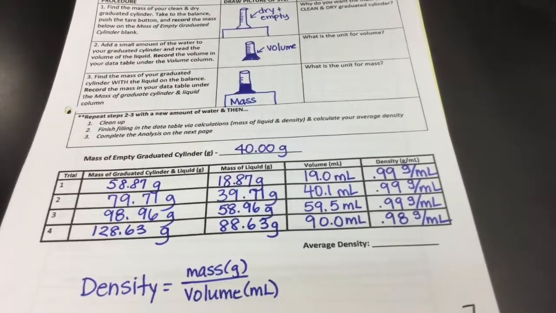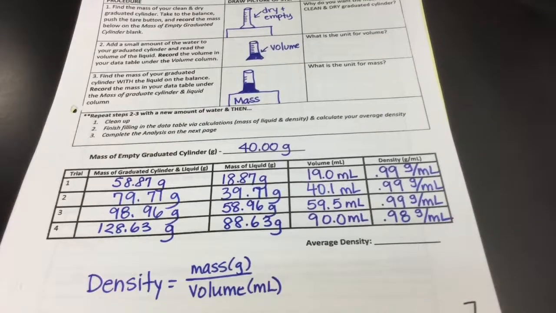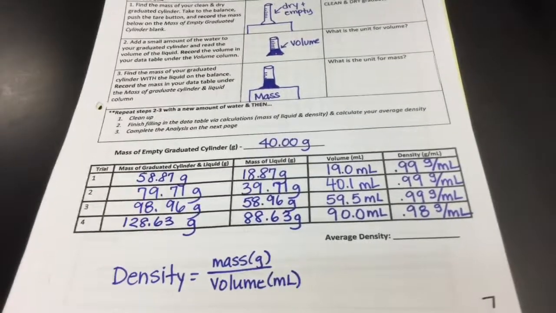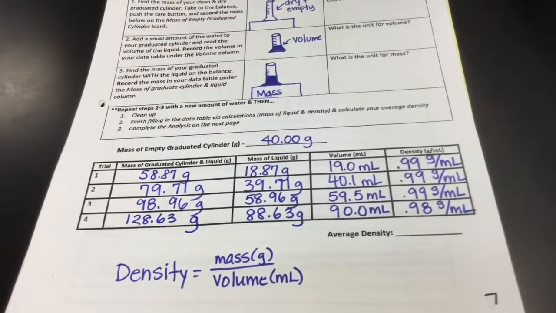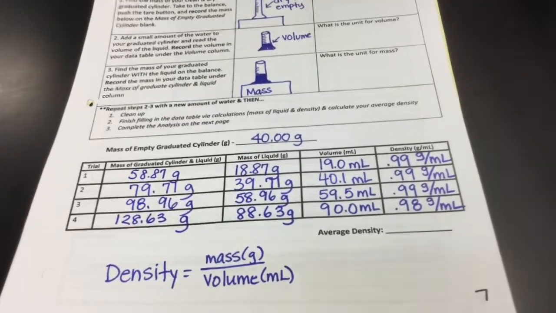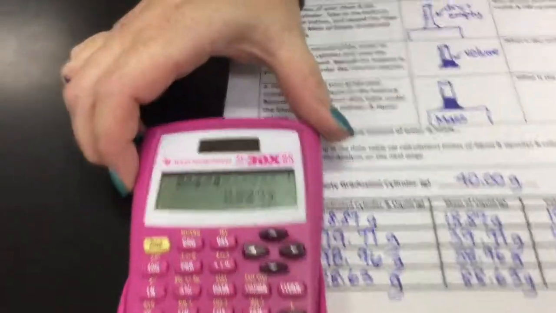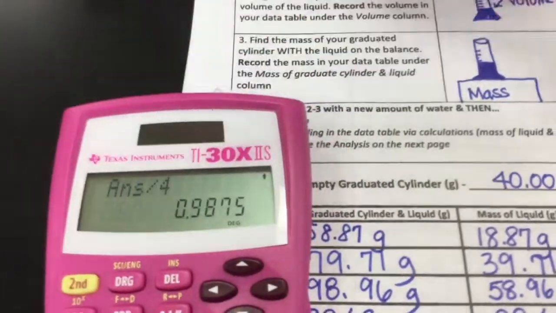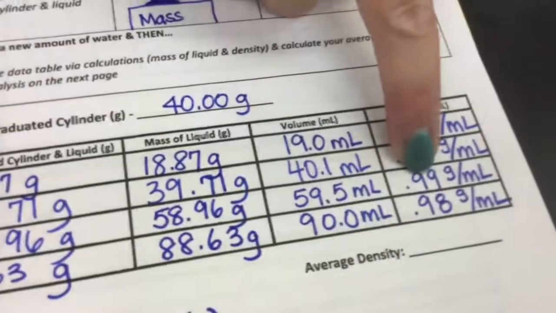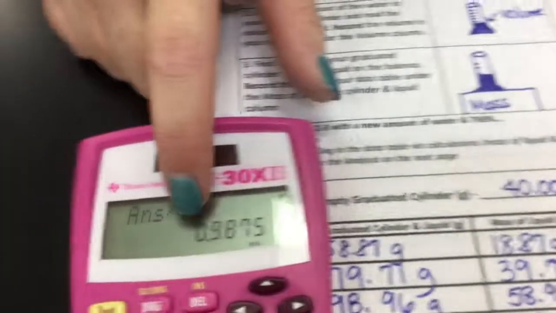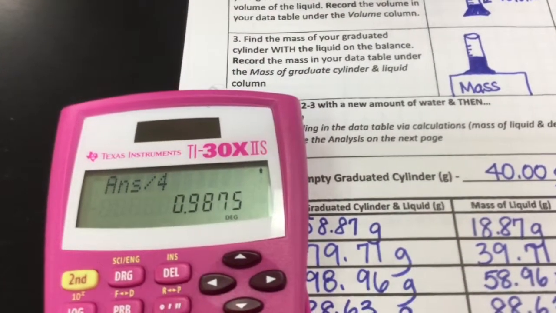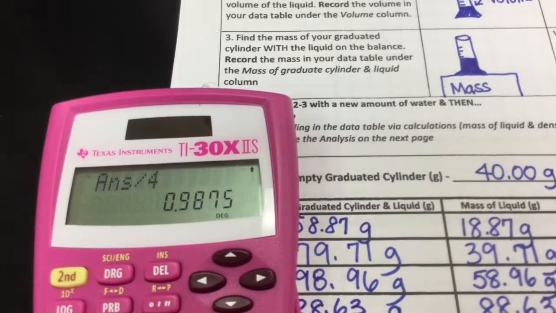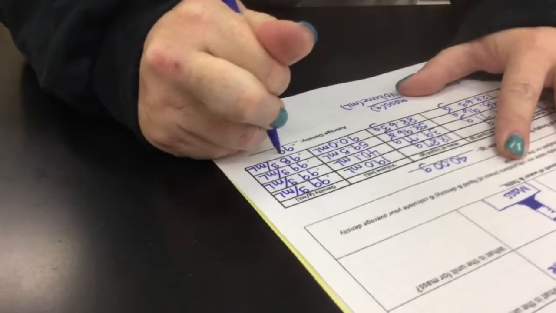And why do we want to find the average? Because when we're doing our labs and we're doing measurements, by finding our average, it allows us to be a little bit more accurate. All right, so here is my average. You may have guessed, because I have three 0.99s and one 0.98, that it's going to round to 0.99. So 0.987 rounds up to 0.99 grams per milliliter. So that's the average density of our water.